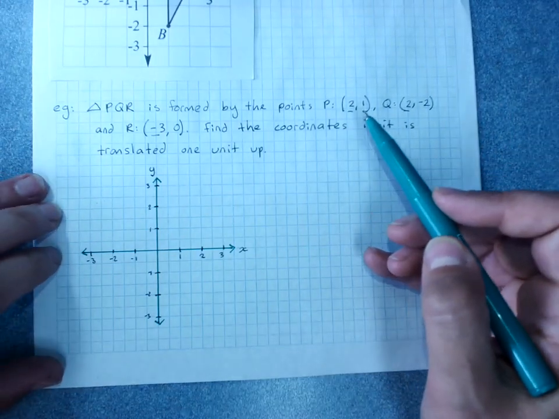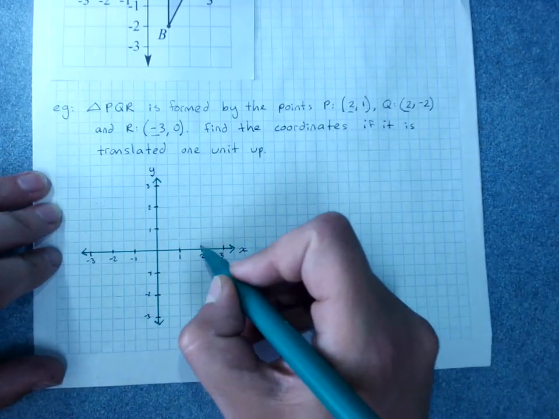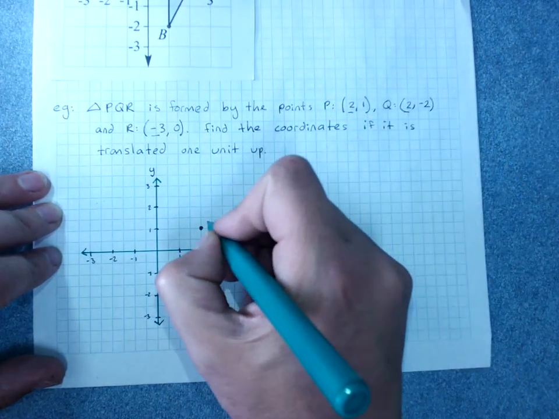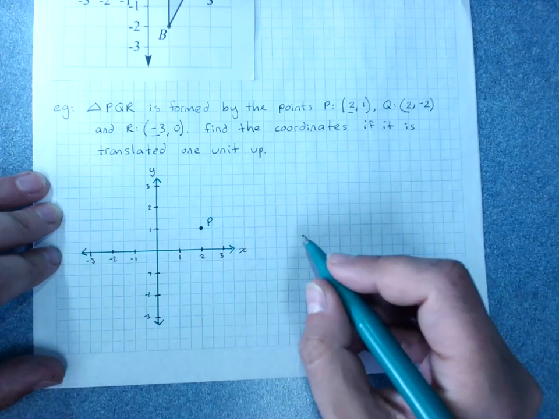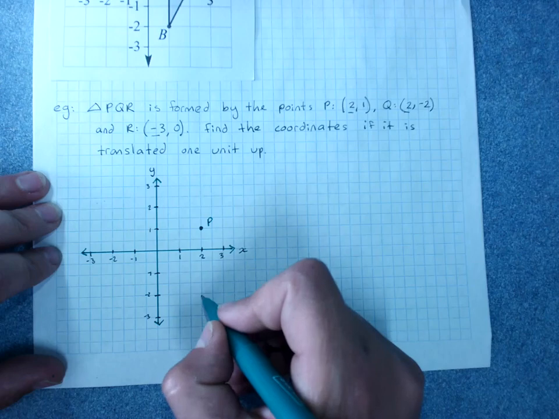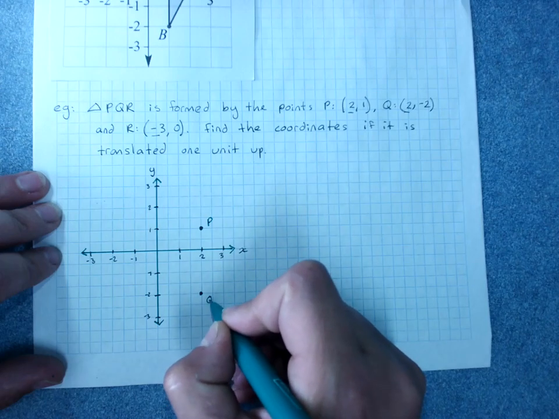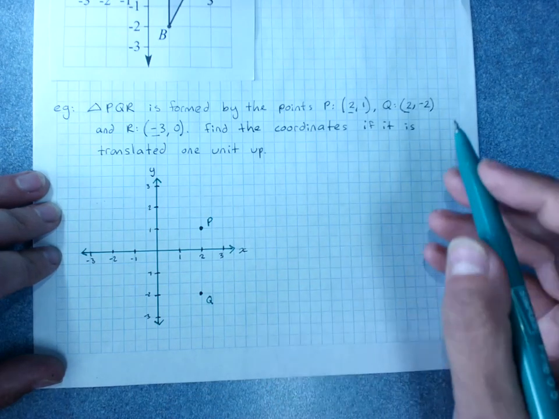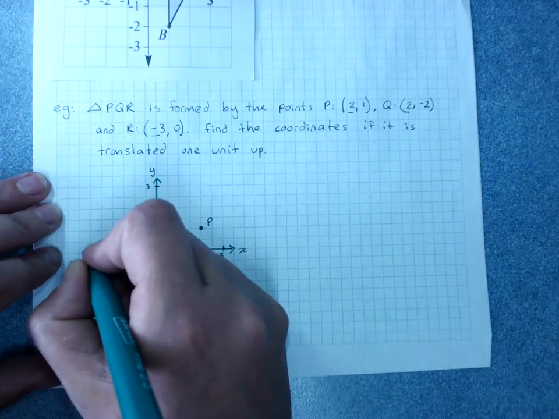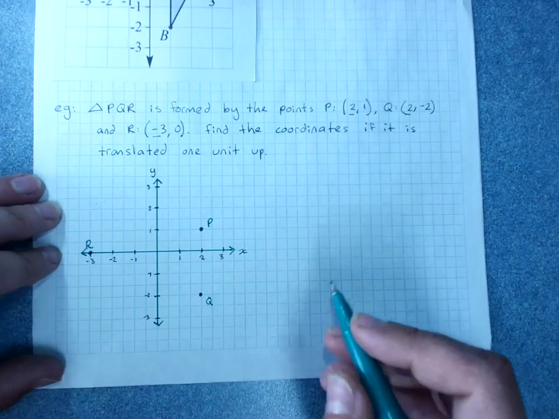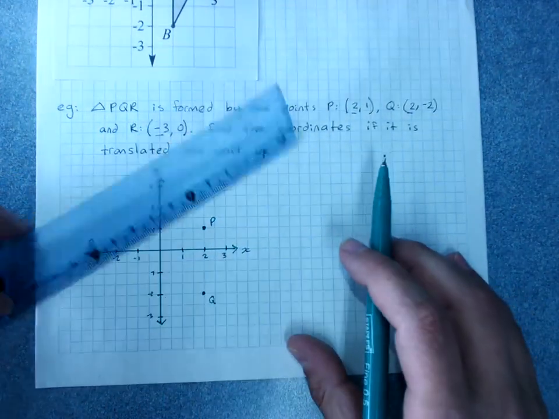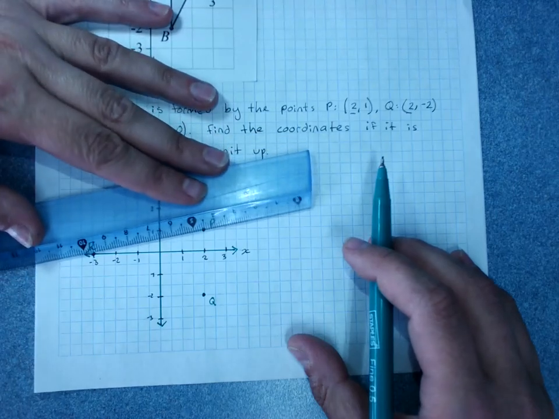P is 2, 1, and when they've told us what the point is, we label it P. Q, 2, -2. R, -3, 0. And that makes triangle PQR, so we have to make that into a triangle.